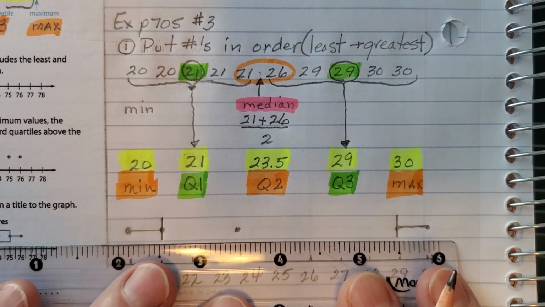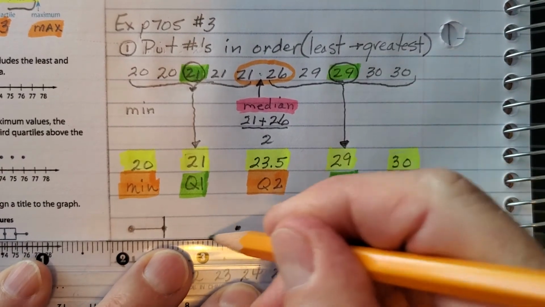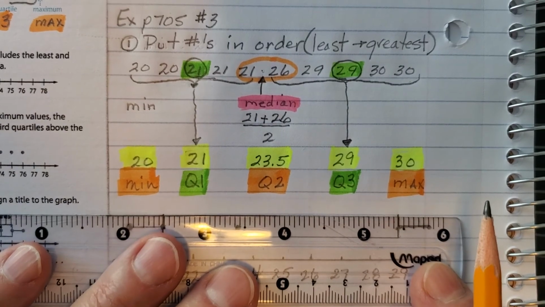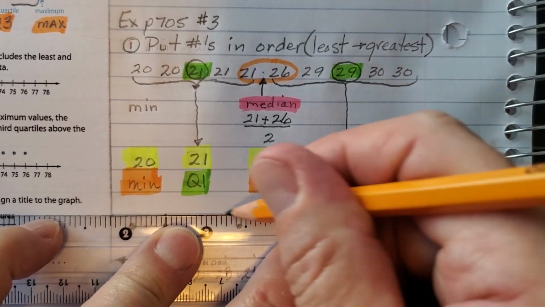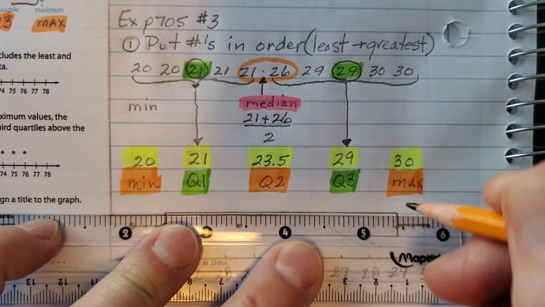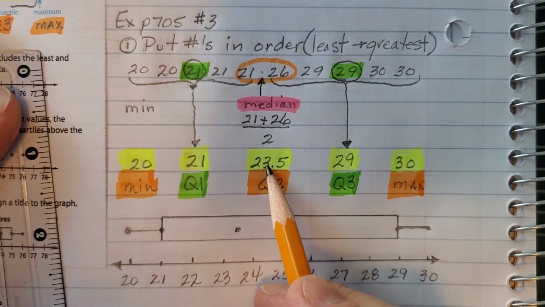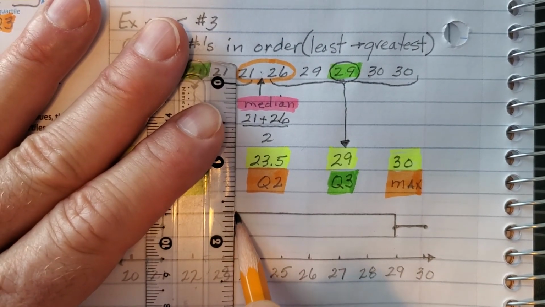I wanted to show you this so you can see how you make a box plot. And then I make a box and make sure that this distance is the same as this distance. That's why I use a ruler, not just sketch it by hand and call it good. Okay, there's that. And then the last one you put in is the median. The median was 23.5, and you put a line in like that across the median.